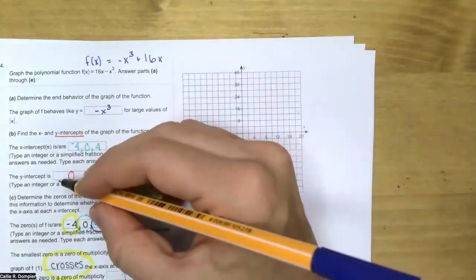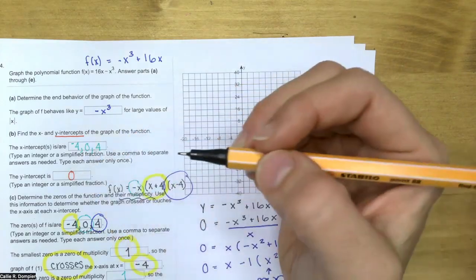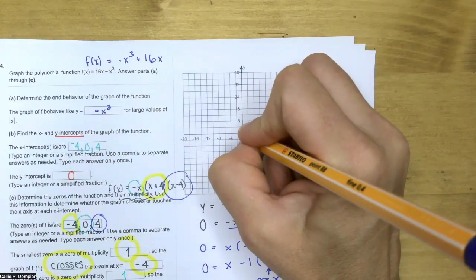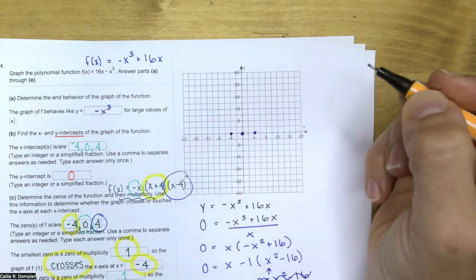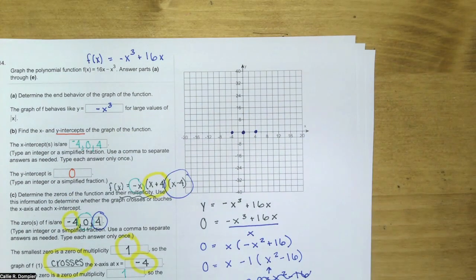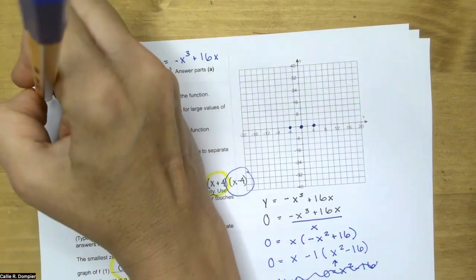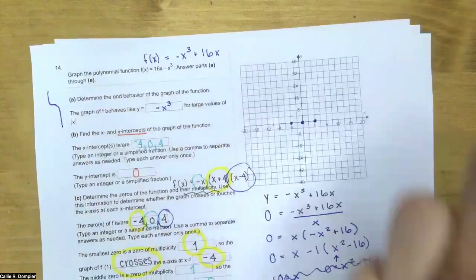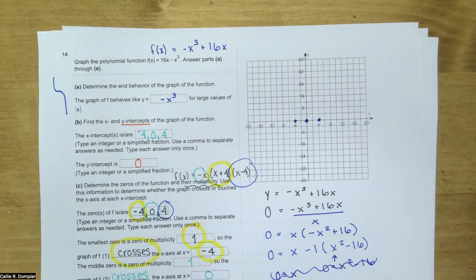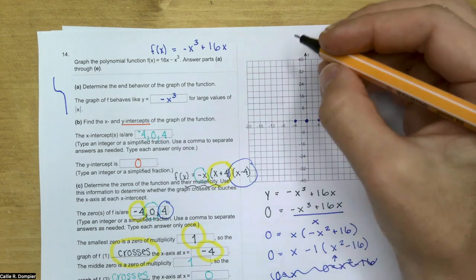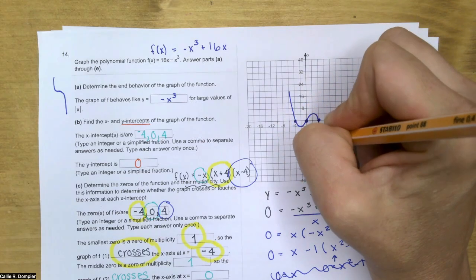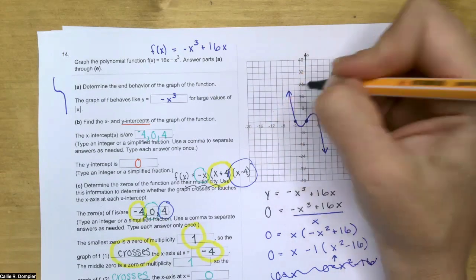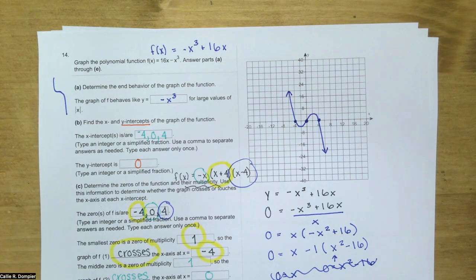All right, we know the y-intercept is at 0, 0. The x-intercepts are negative 4, 0, and 4. And it behaves like negative x to the third. Negative x to the third is going to do that. Good. It's going to cross at each of these, so your graph is going to look like that.